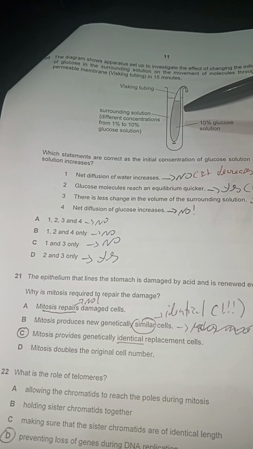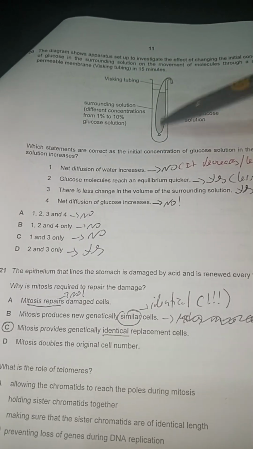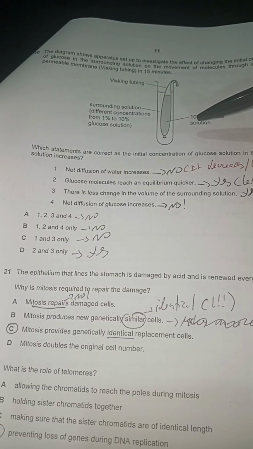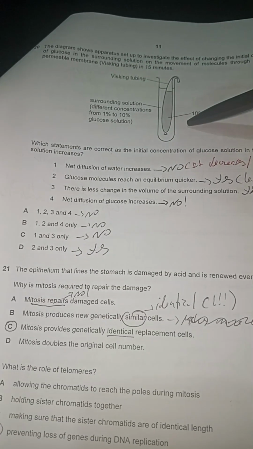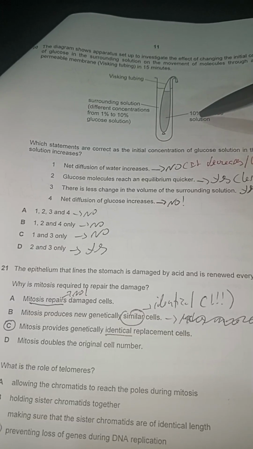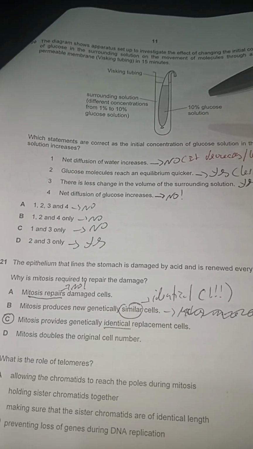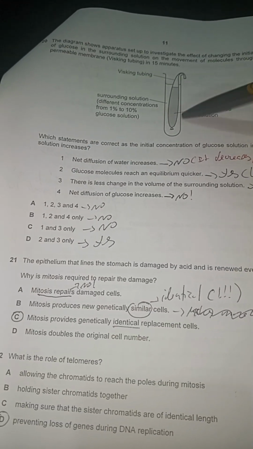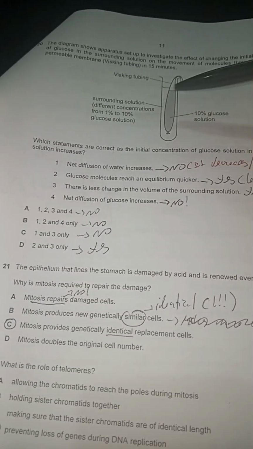Don't forget that the Visking tubing has got a solution of glucose in 10%. Surrounding the solution, they've got different concentrations from 1% to 10% glucose solution, right? Surrounding this Visking tubing. Dialysis tubing, that's another name.